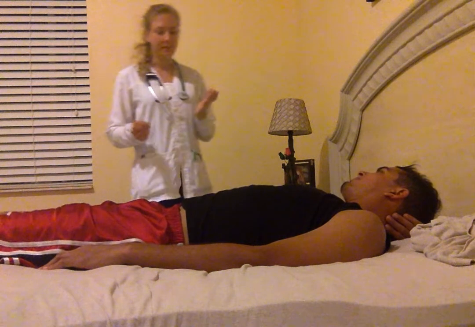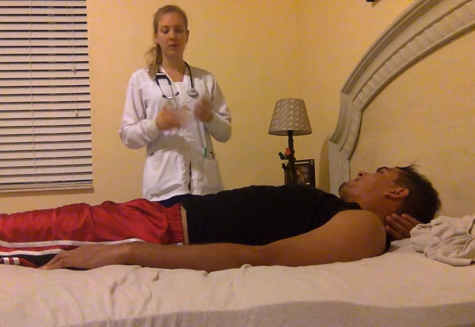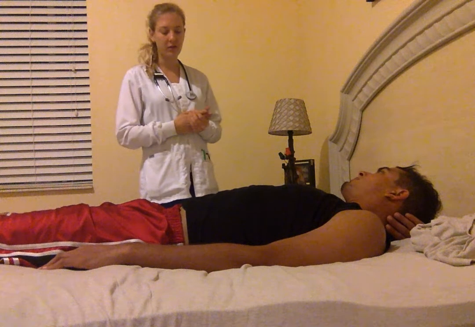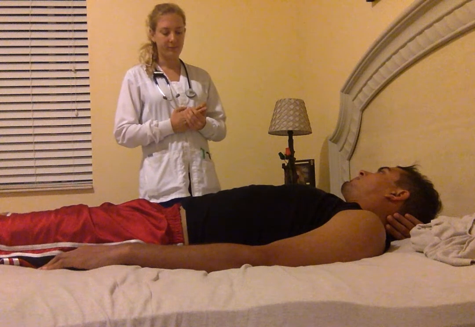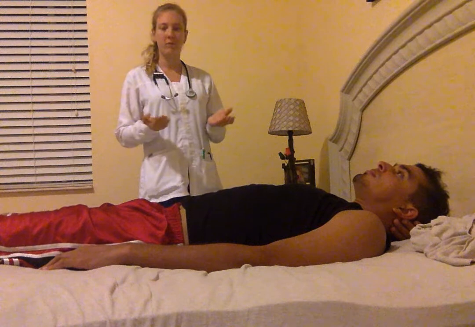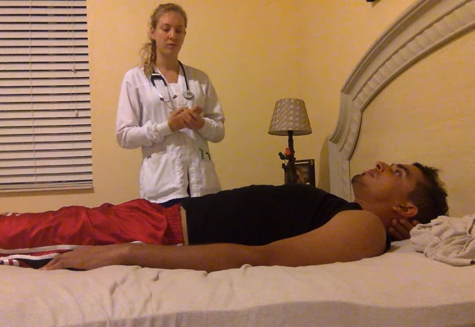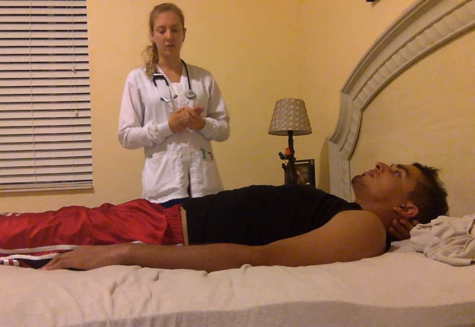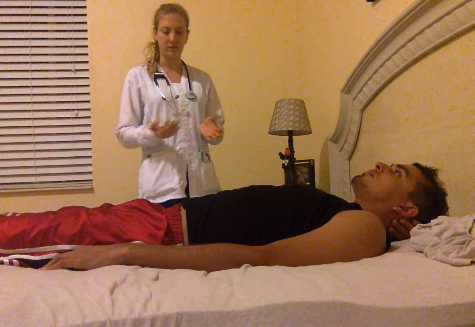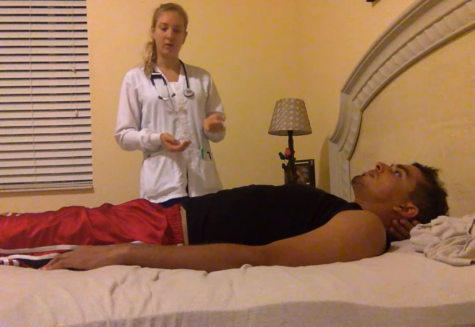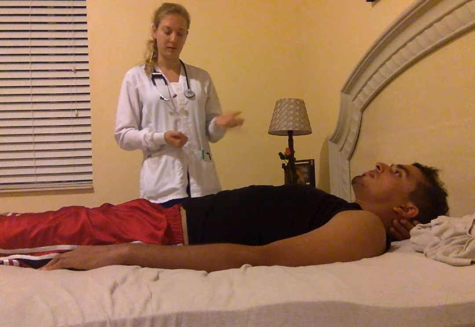And so basically I'm going to start off with a general assessment of the abdomen. I'm going to note the overall skin color. Also, before my patient lies down, I would ask him to make sure that he has voided, because it makes the abdominal assessment much more comfortable and the organs are much more easily accessible.